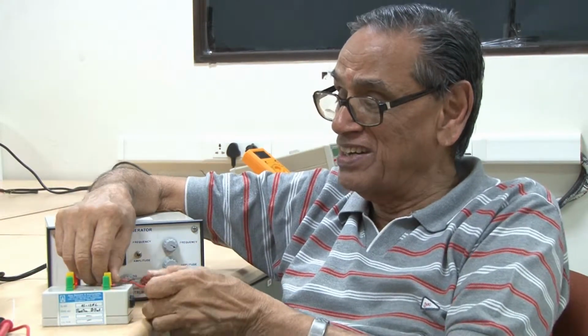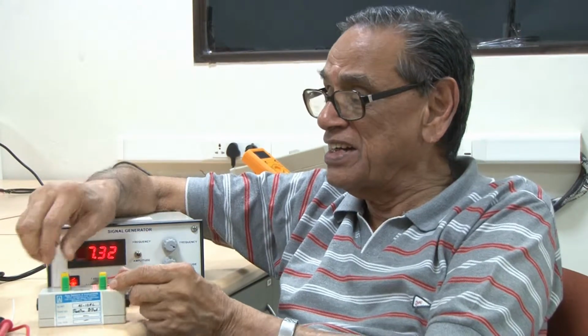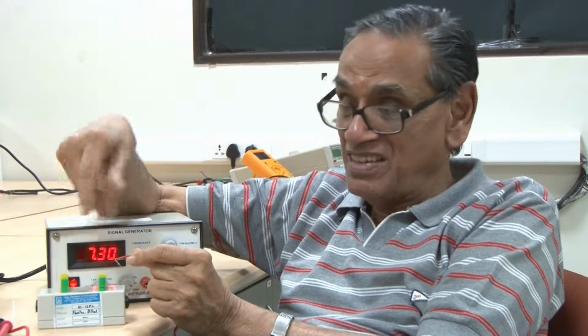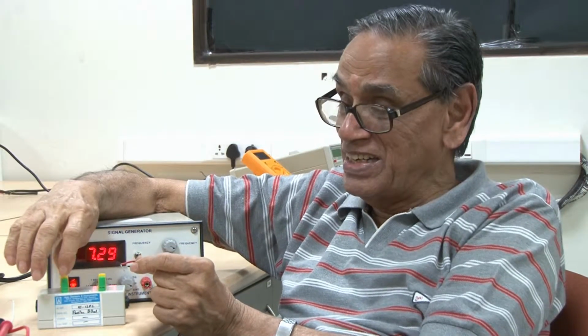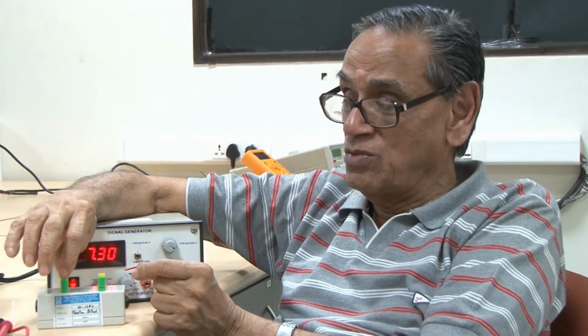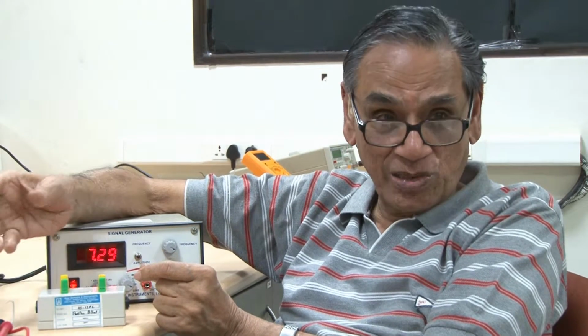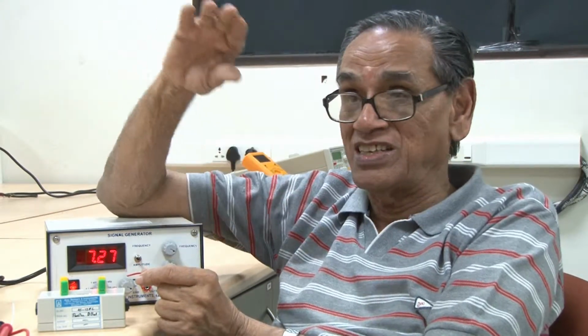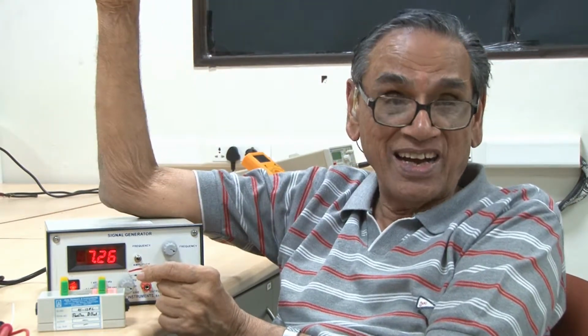So you connect the signal generator between the red and green, change the frequency, measure the total voltage and voltage across the yellow and green terminal, and show that the transmission is low at low frequencies and becomes 1 at high frequencies.